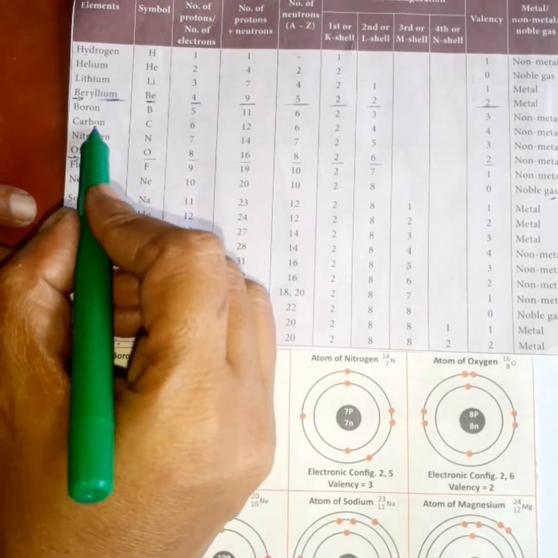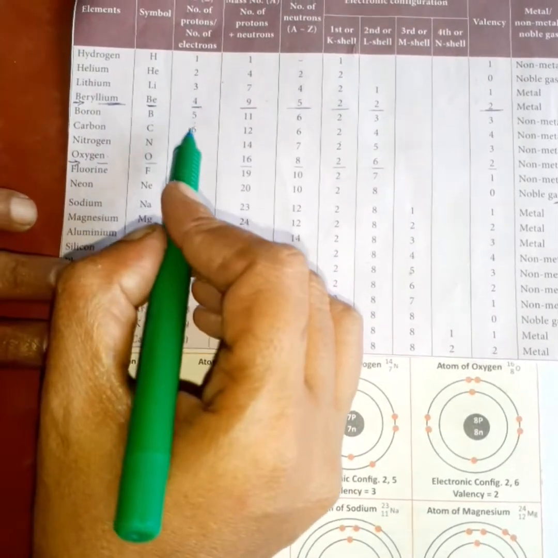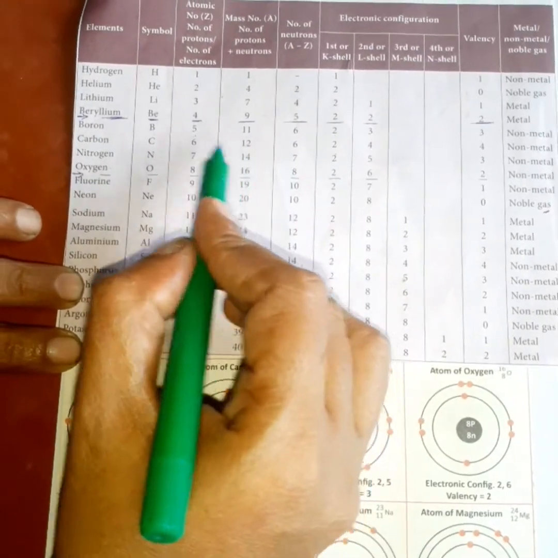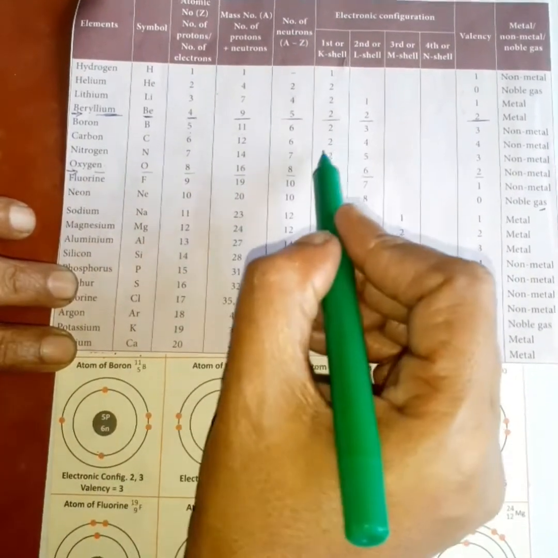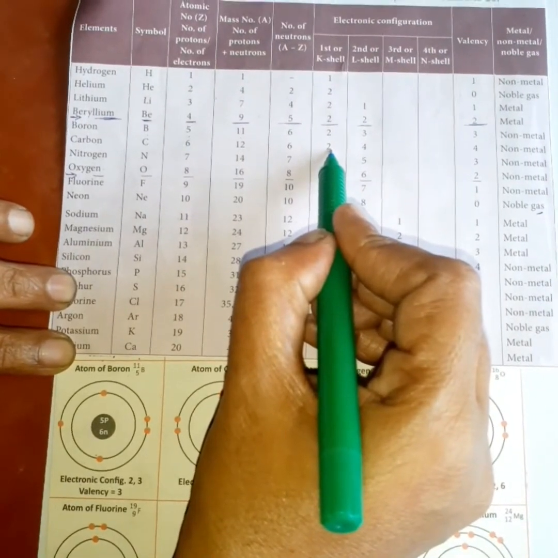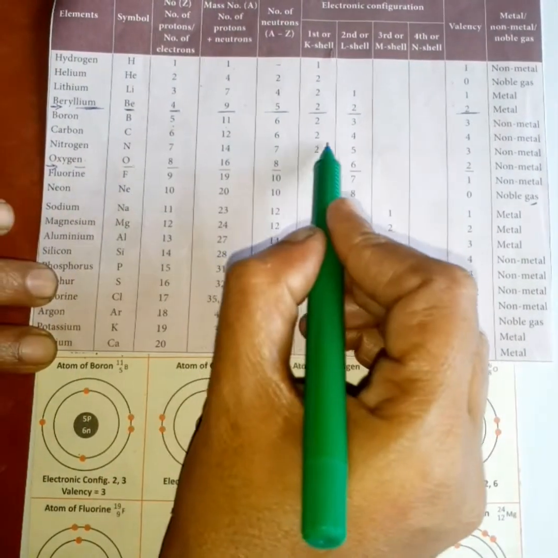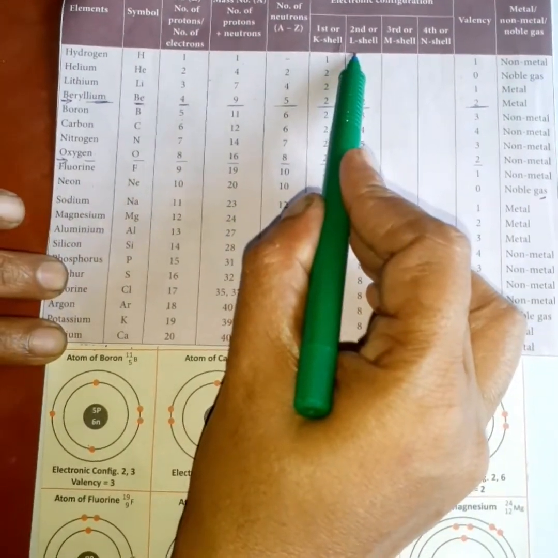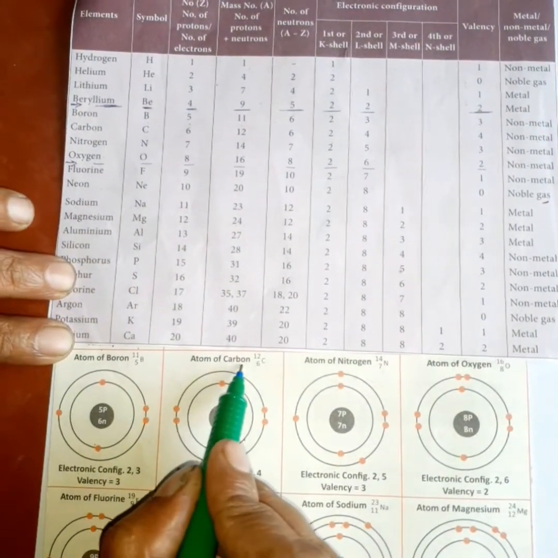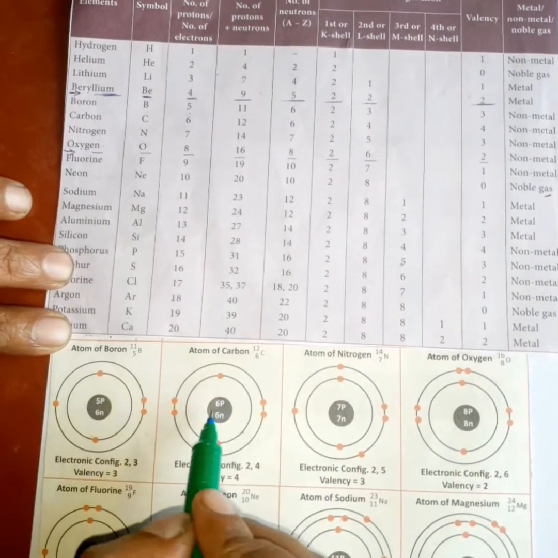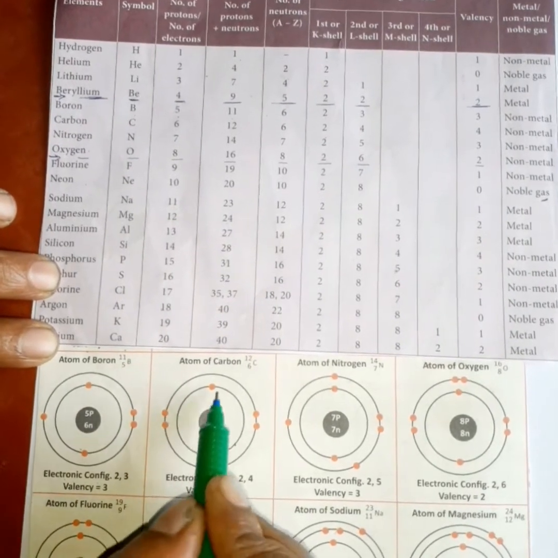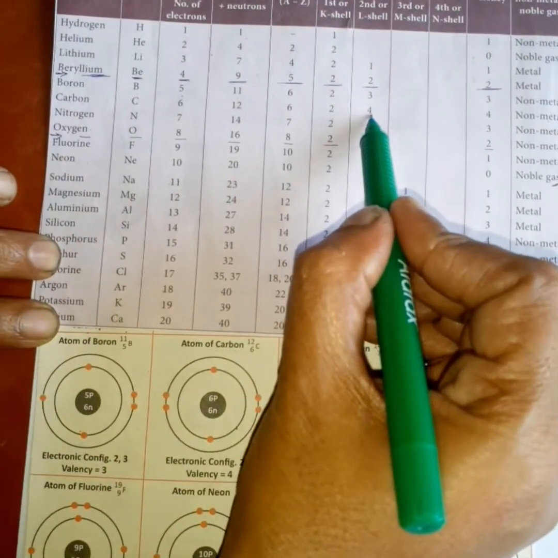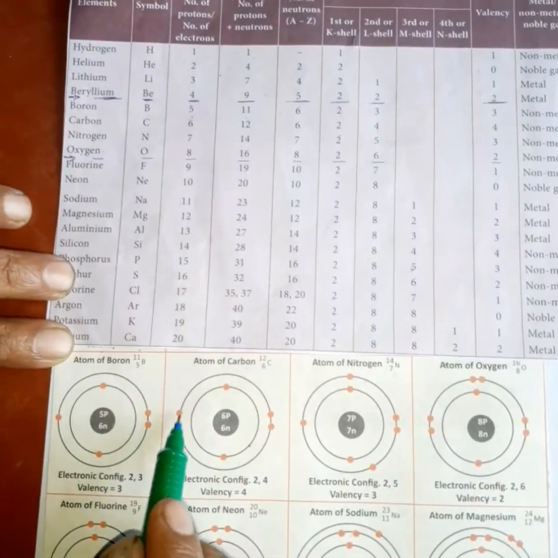Next one, carbon, C. Atomic number 6, mass number 12, number of neutrons 12 minus 6 is equal to 6. K shell is filled with 2, remaining how much? 4 electrons. These 4 electrons are filled in the L shell. Now here, listen. Atom of carbon, C 6 12. 6 protons and 6 neutrons. First shell is filled with 2 electrons and 4 electrons are filled in the L shell.